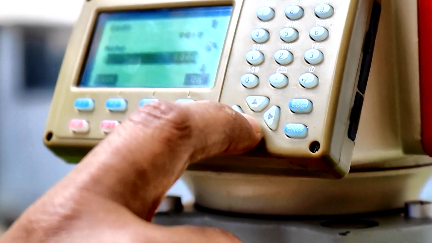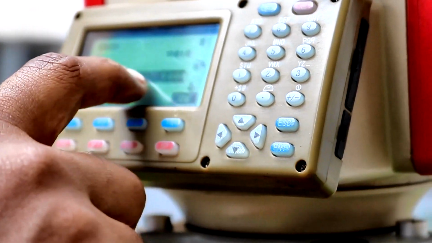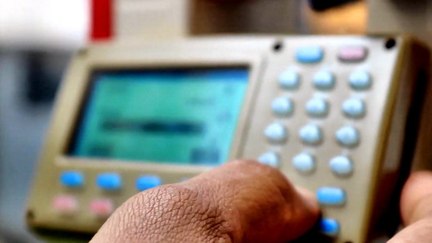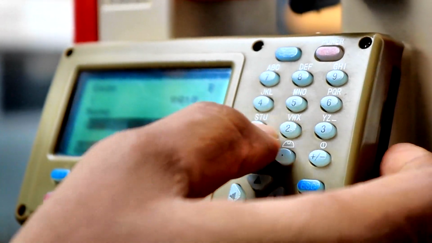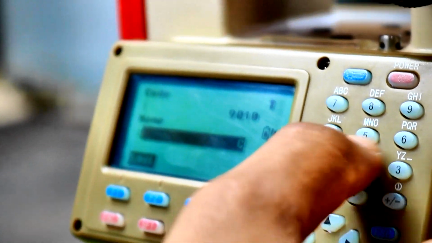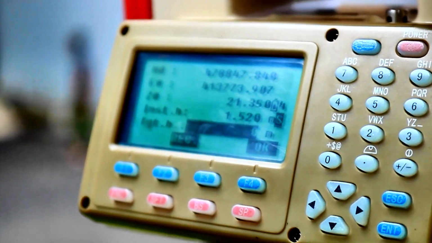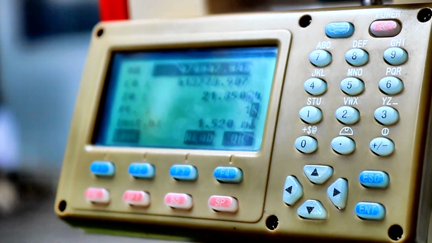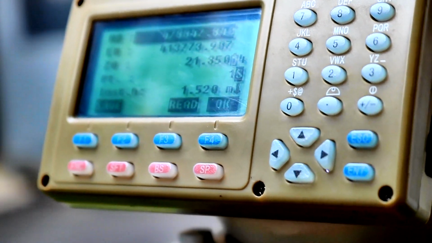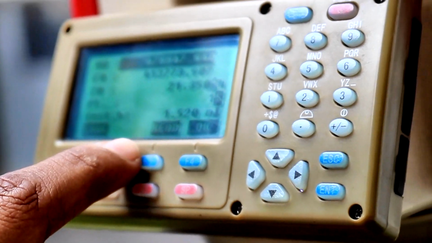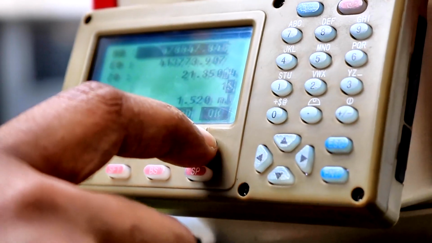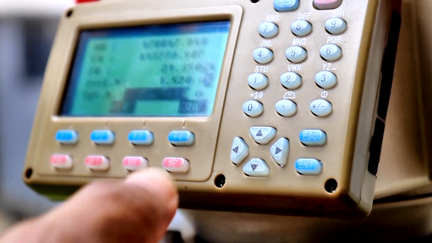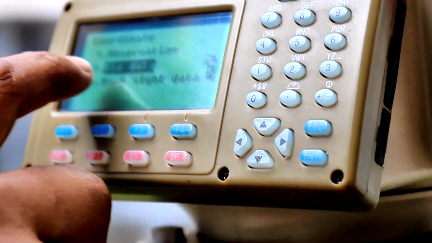Right. The name of the person who has obtained it, or let's say control point, you can give it as a control point. So go to shift and backspace, CP, control point. Okay, now we can record it. So we have recorded the point as number 1, and then we have to click OK. Then station data is okay.